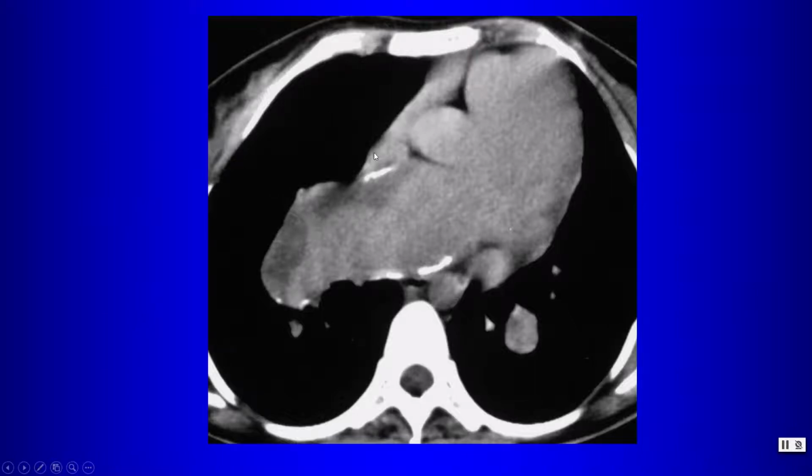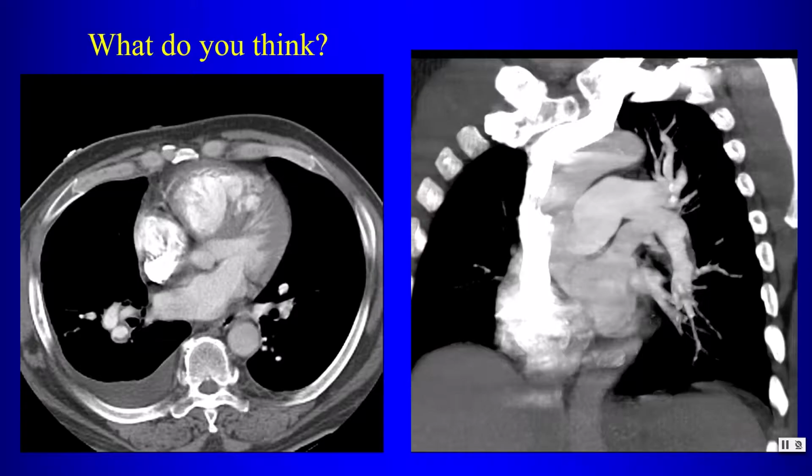So here's a case with marked enlargement of the pulmonary artery, and because of the elevated pulmonary artery pressure, these patients can also develop atherosclerotic disease. So here you see atherosclerotic disease along the wall of the pulmonary artery, and calcifications within the wall of the pulmonary artery.